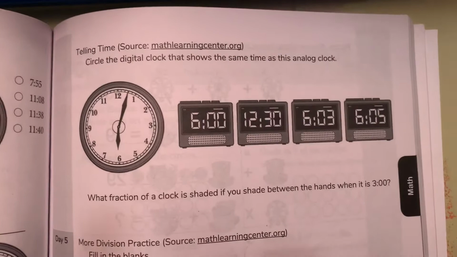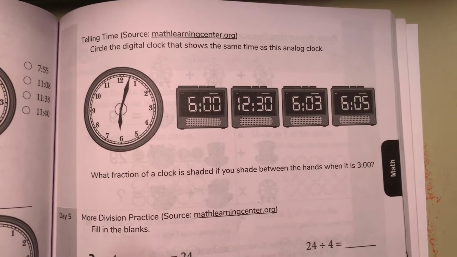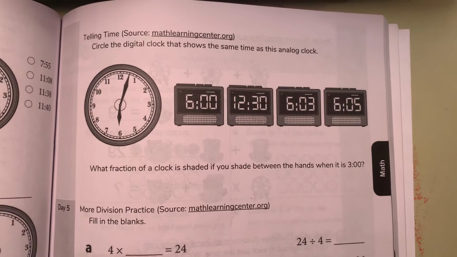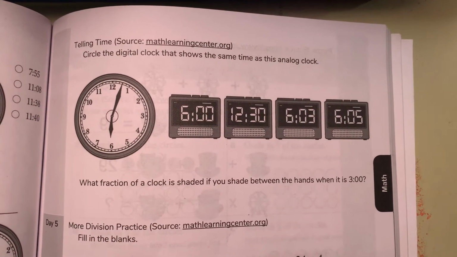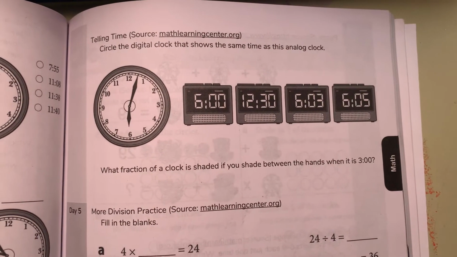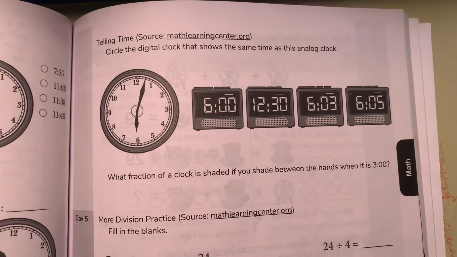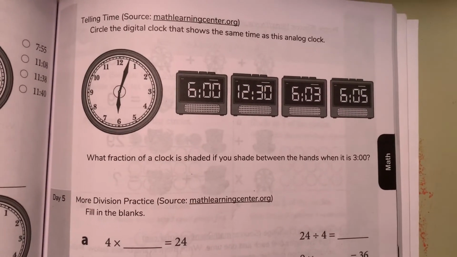Moving on. The last problem in this assignment is a telling time problem. You basically have to circle the digital time that matches the analog time. And then it gives you a fraction problem if you shade between the hands when it is 3 o'clock. So you might want to think, what does a clock at 3 o'clock look like?